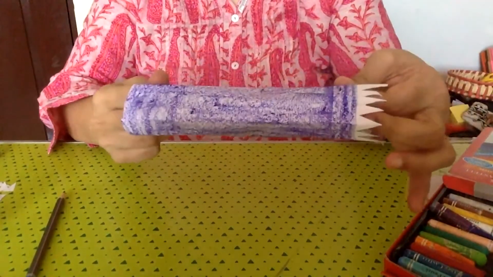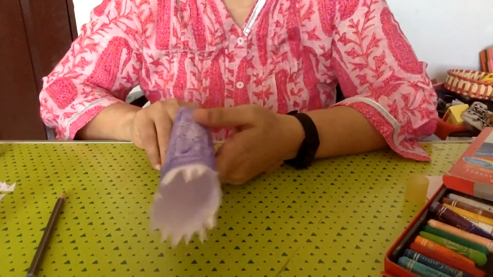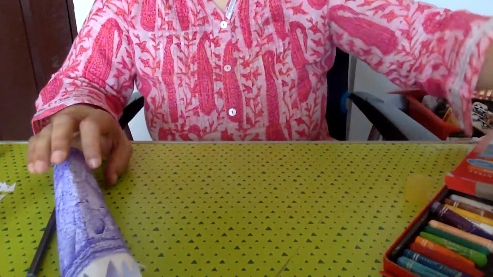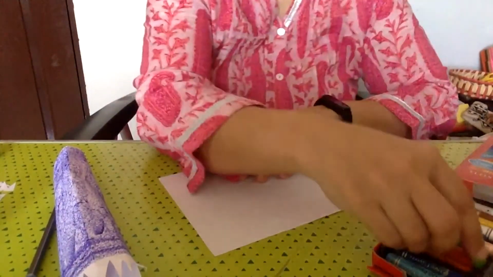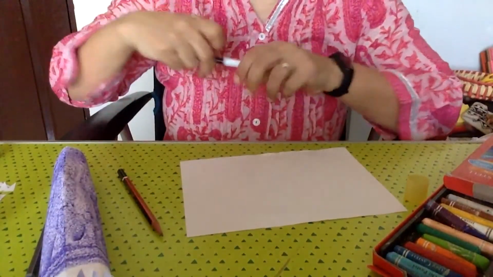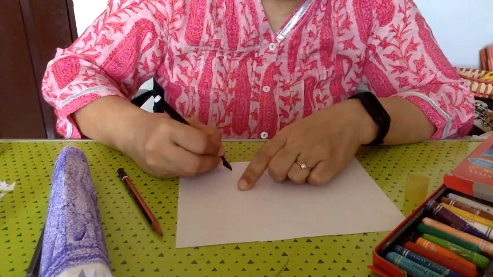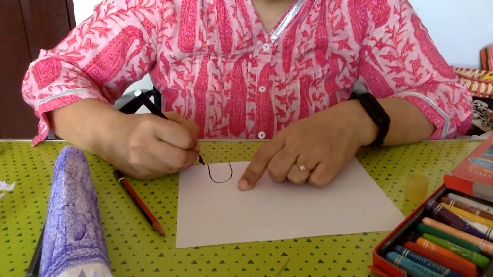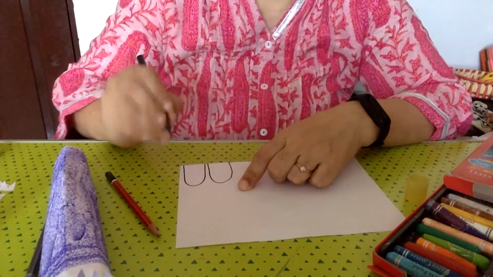But it is missing something else, right? It's missing those big eyes and the nose. So to do that, with the sketch pen or a pencil, we are going to draw two eyes on the remaining sheet of paper. We need to draw two long U's like this.